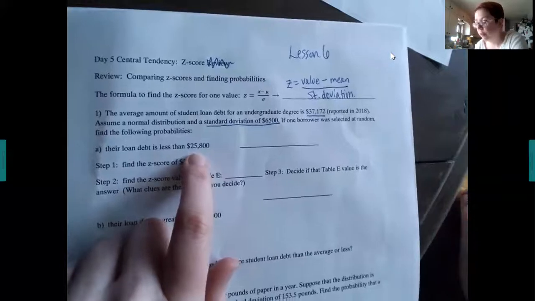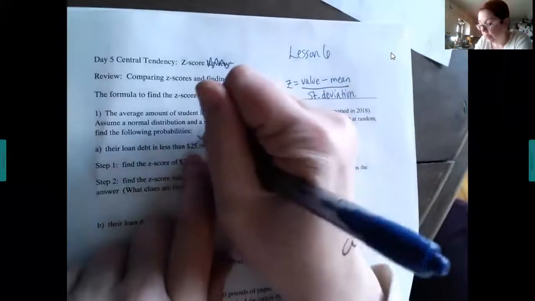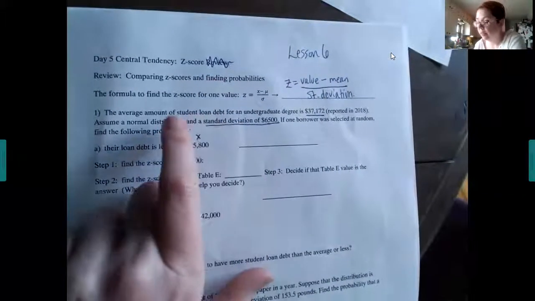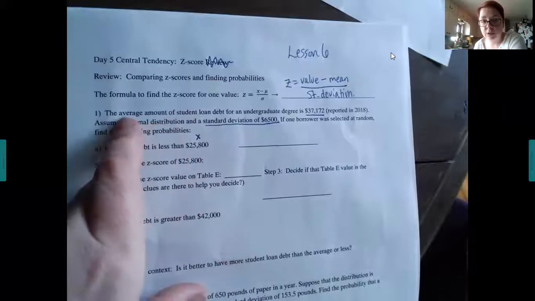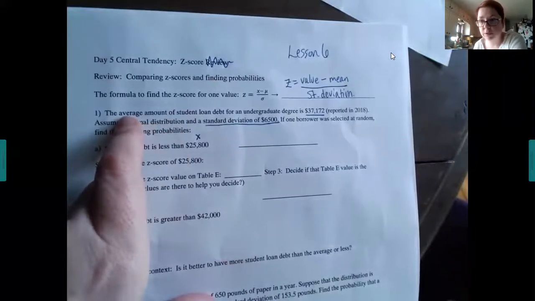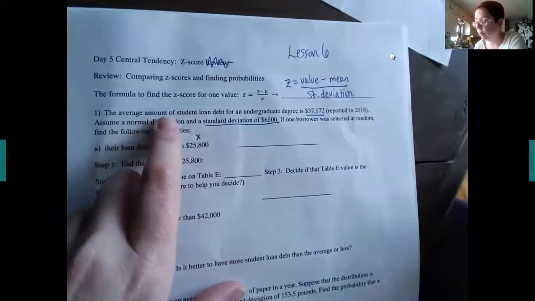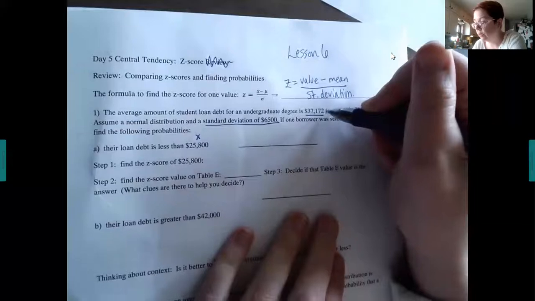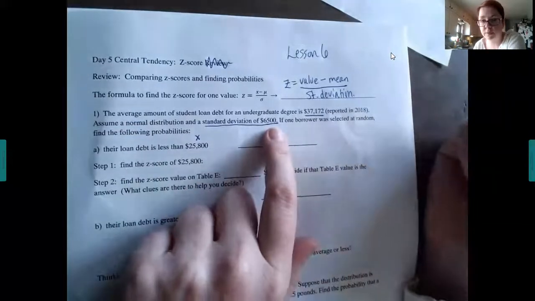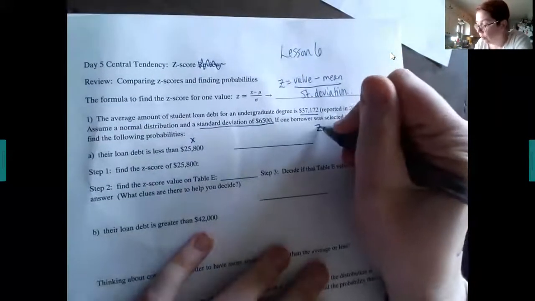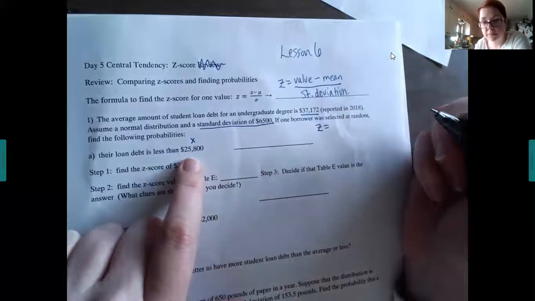Okay, so this is the number it's being asked about. They say average amount. Average, that's another term we use for mean. So the average mean amount is 37,172 and gives us a standard deviation. So it's asking about this value.